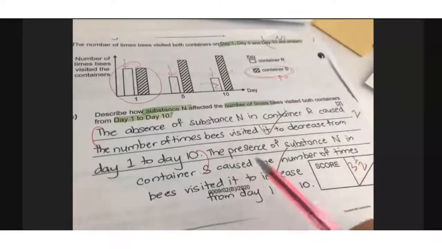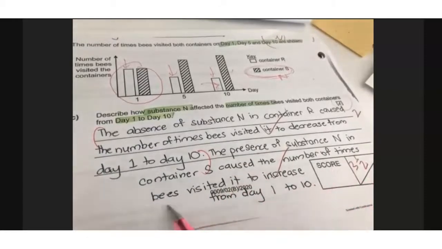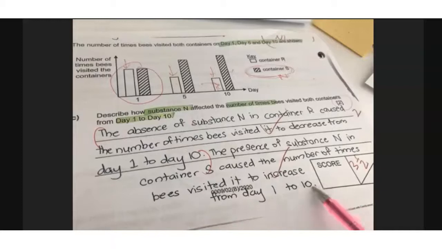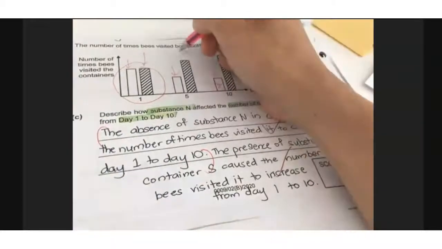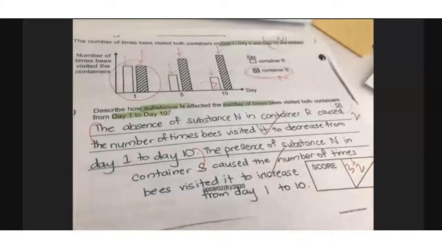And the other half is 2 marks, right? You've got to talk about it. The presence of substance N in container S caused the number of times bees visited it to increase from day 1 to 10. That's this one, showing this. So that's how you get your 2 marks for this.